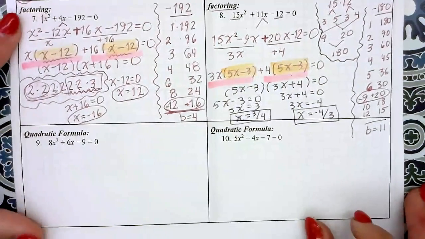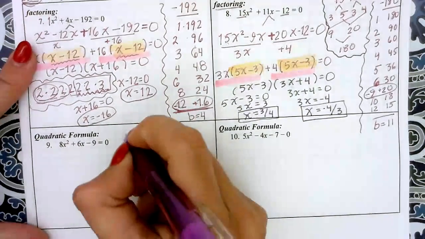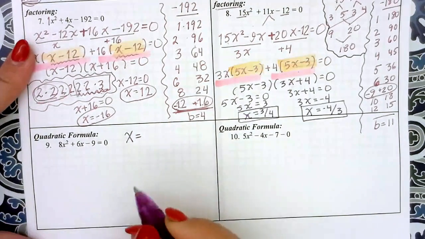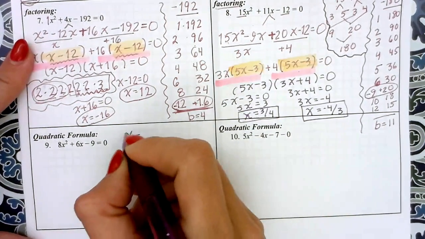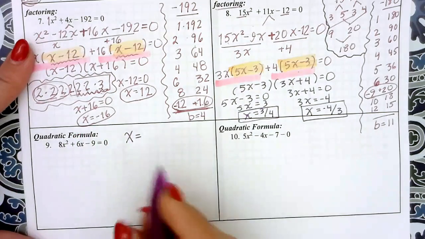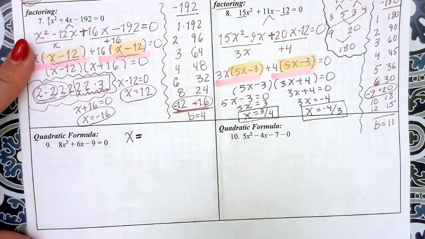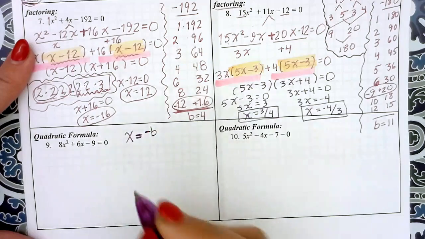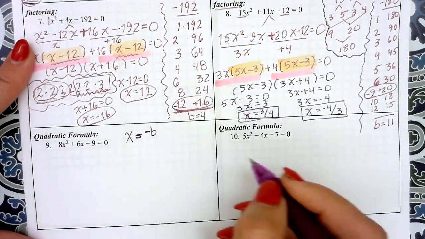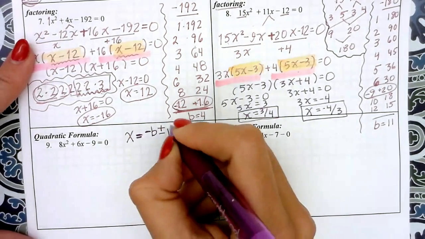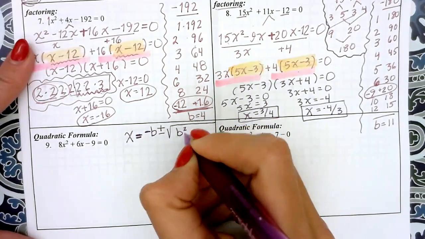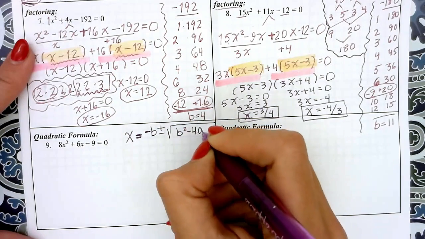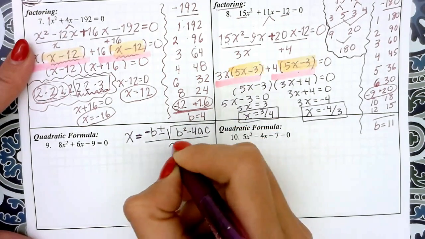First and foremost, you need to know what the quadratic formula is. If you don't know, you can't use it. Quadratic formula should start with x equals. It shouldn't just be an expression. The formula should tell you what you're finding, okay? X is negative b, or opposite of b. So if it's negative, you make it positive. If it's positive, you make it negative. Plus and minus square root of b squared minus 4ac all over 2a.